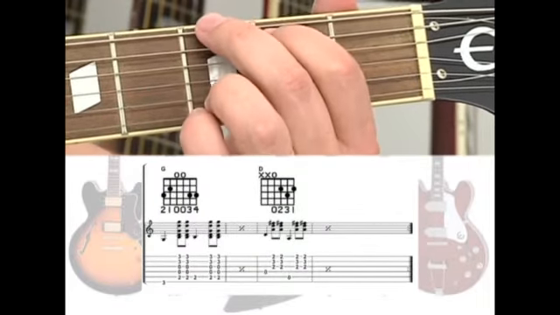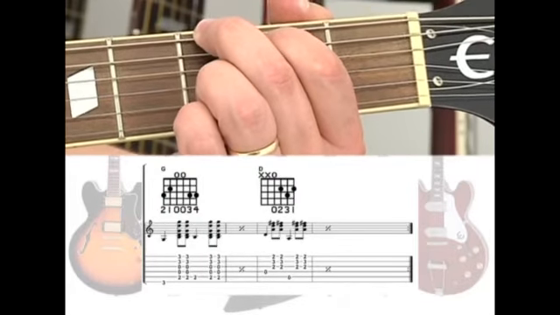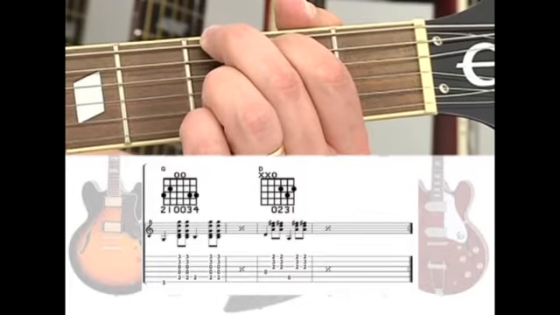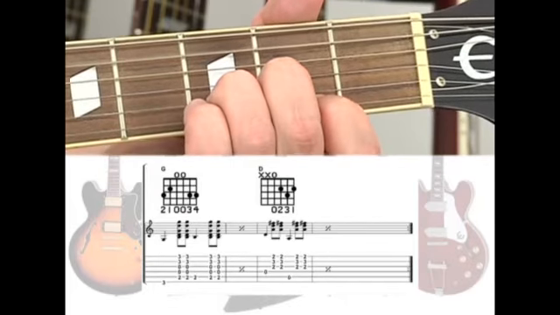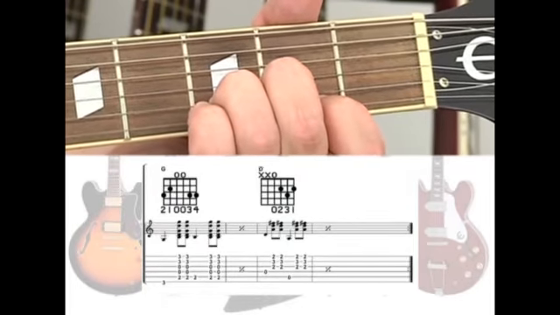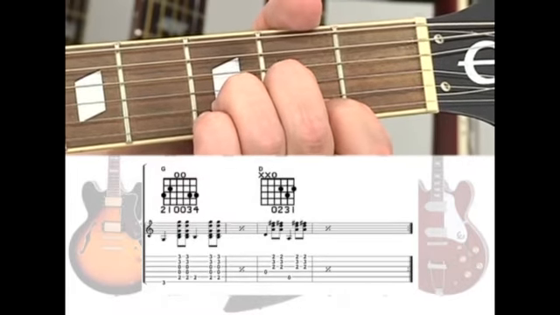Back to the G rhythm for 2 measures. 1, 2 and 3, 4 and 1, 2 and 3, 4 and, end on D. 1, 2 and 3, 4 and 1, 2 and 3, 4 and. Then repeat the song. Here it is at 75 BPM.